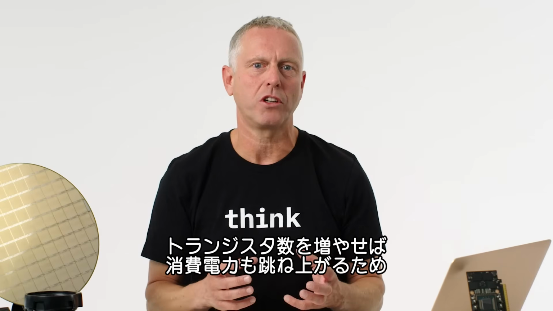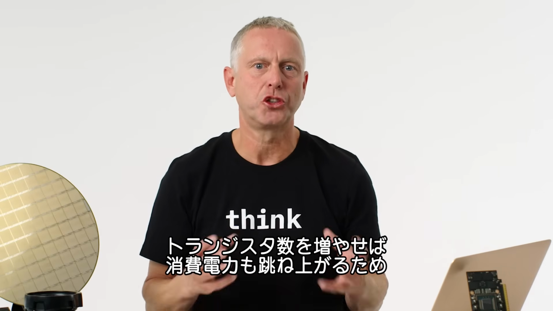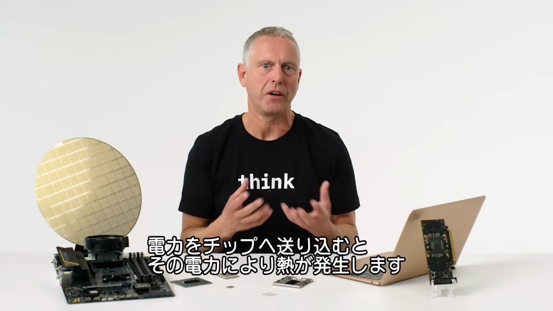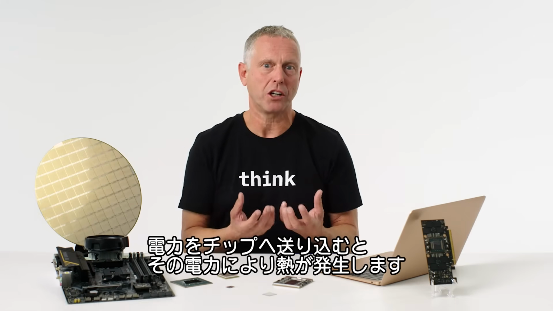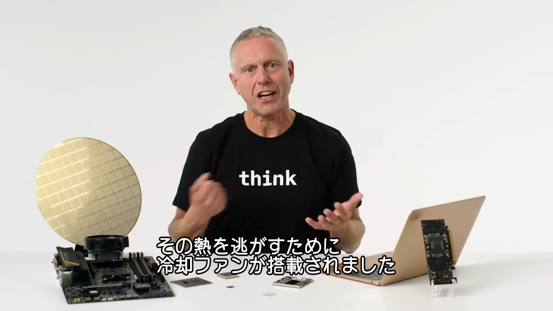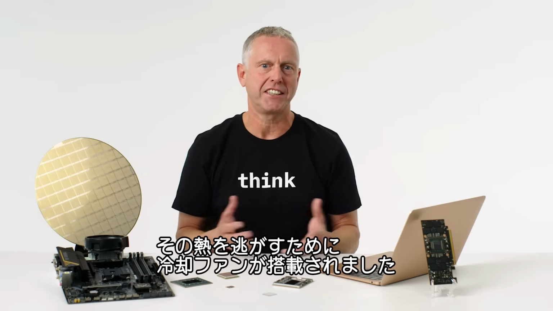With Dennard scaling no longer working, as we put more and more transistors into a chip, they consume more and more power. And so there's a few key challenges here. First, to get the power into the chip, and then that power creates heat. And so we need to extract the heat. And that's why you see fans in your computers.